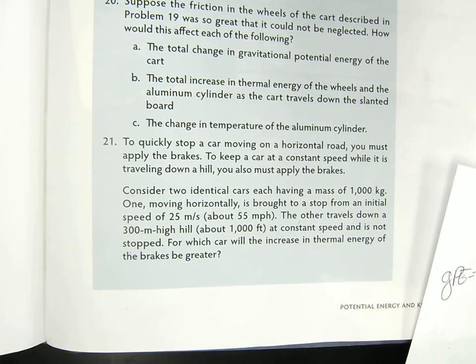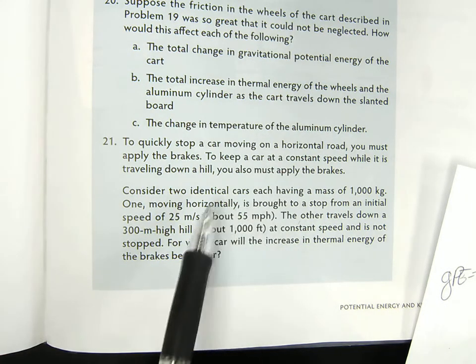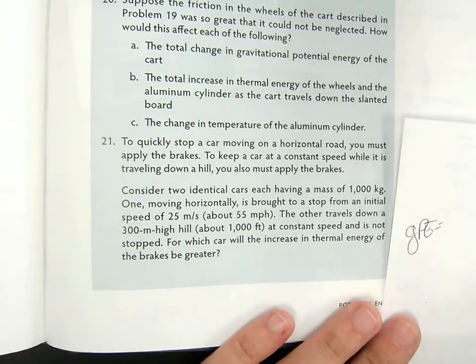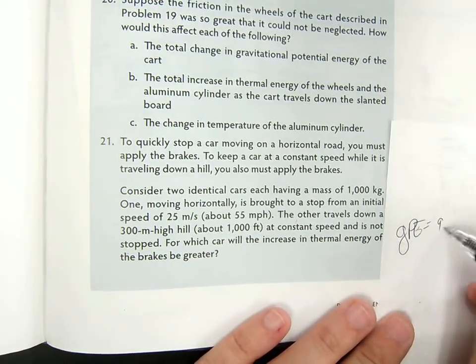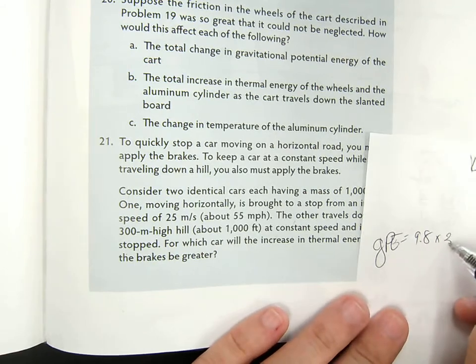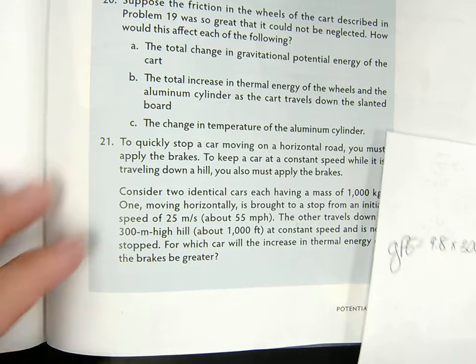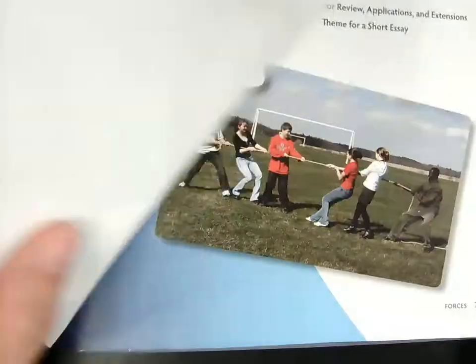Thermal energy. Yeah, I'm just going to go with that. If it's not stopping, if the brakes aren't being applied, there's no thermal energy in the brakes. We could still calculate the gravitational potential energy if we wanted to: 9.8 times distance, so 300 meters times 1,000 kilograms. We could figure that out, but there's no reason to because it's not being converted to thermal energy. So, does that make sense?